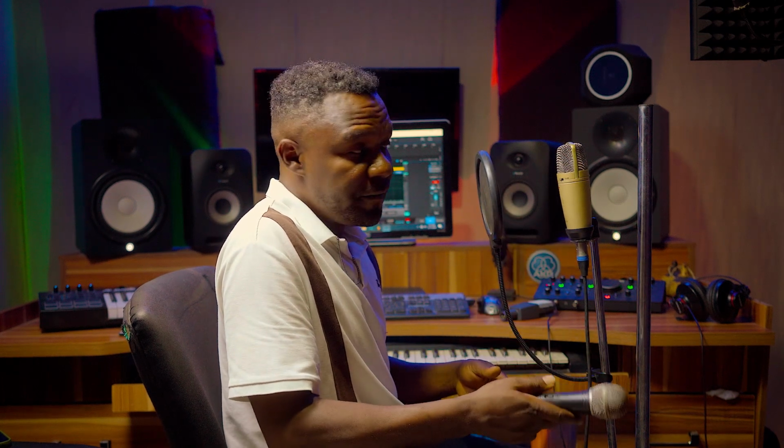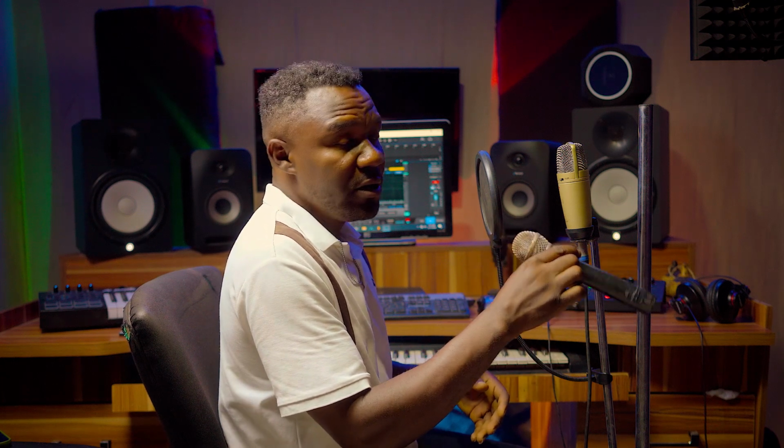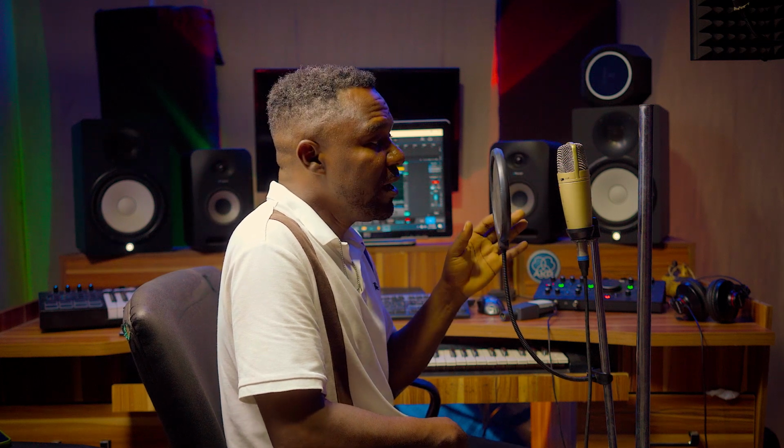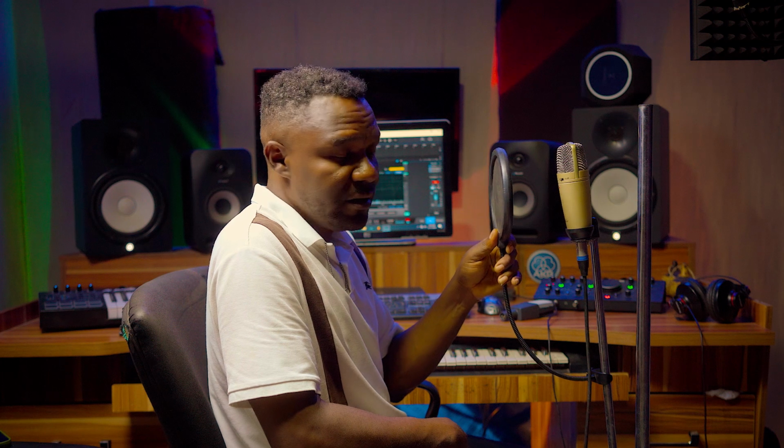The same thing goes for a dynamic microphone. If you have it on a stand, you still give the same distance. Some mics can pick up more than others, so it depends on the microphone you're using. But even when you're using a pop filter, it's always good to give it some distance. When you give a distance like this with the pop filter, you find out that the pressure on the microphone won't be that much, even after you have put the pop filter.